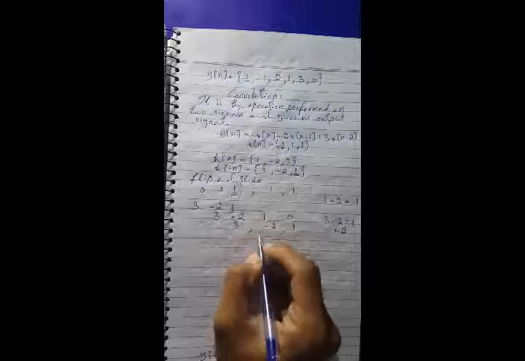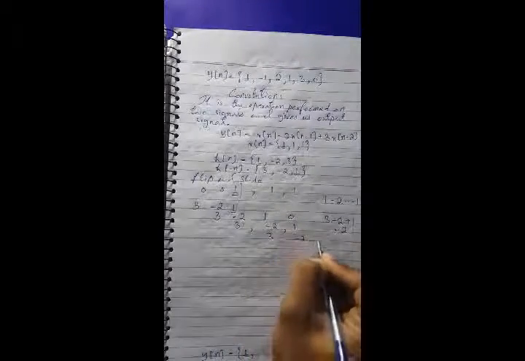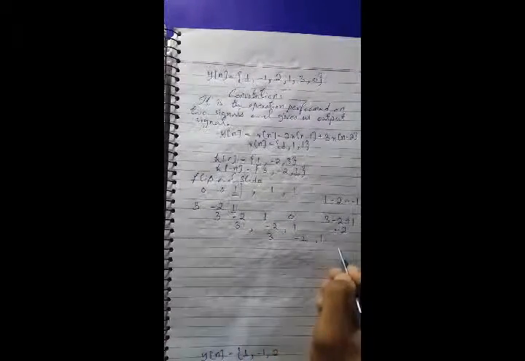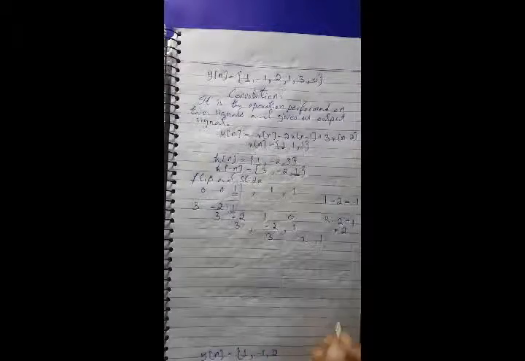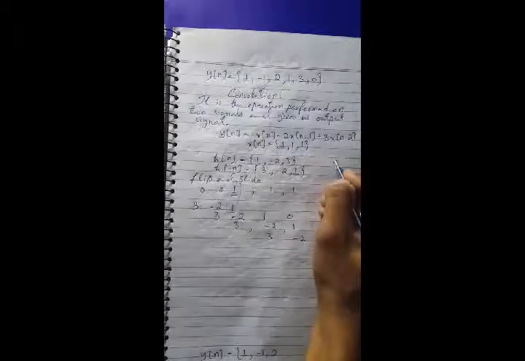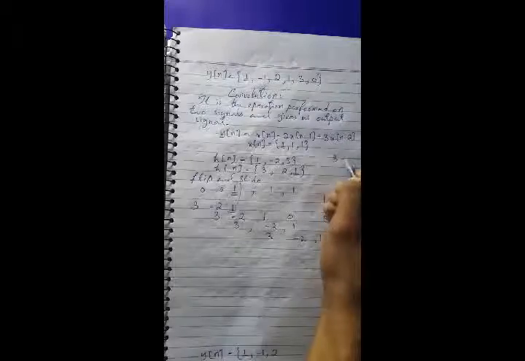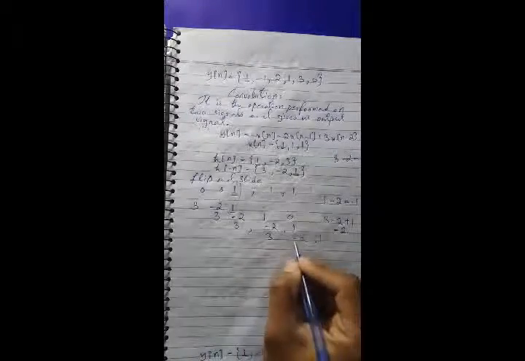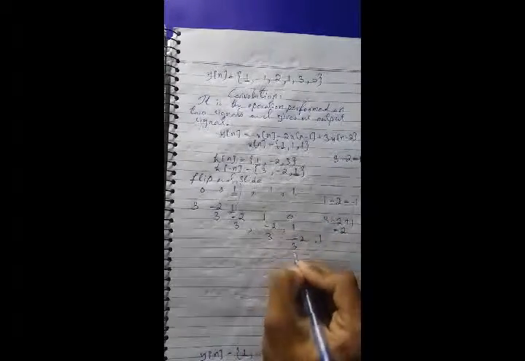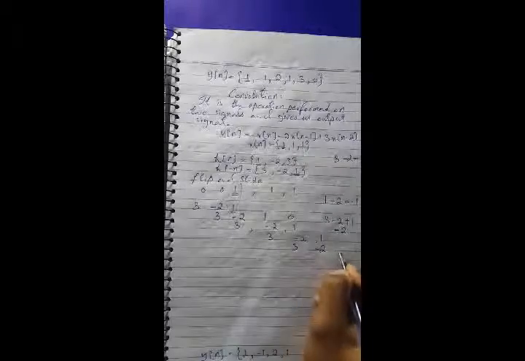Now again shifting to the right, we get 3, -2 and 1, and by adding these values we get 3 minus 2, which is 1. Now again we shift, and we have 3, -2 and 1.